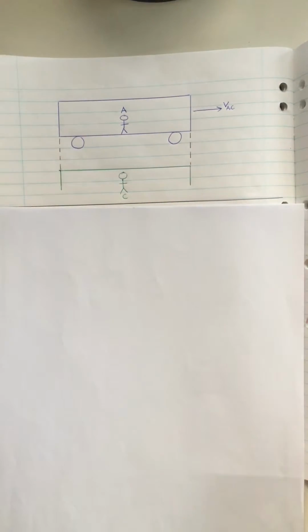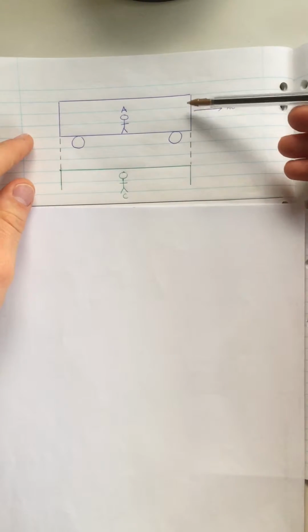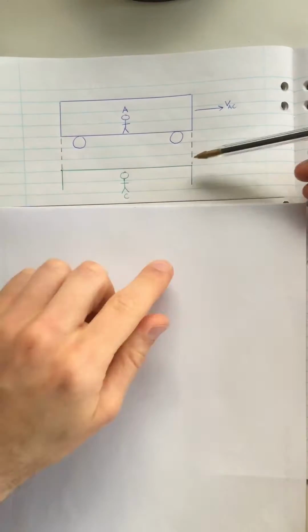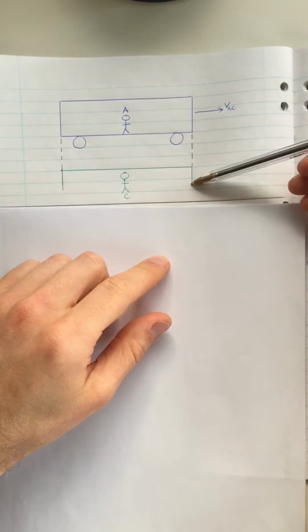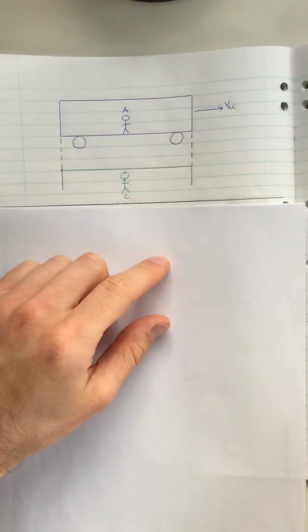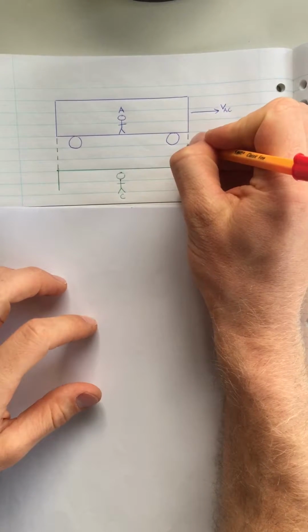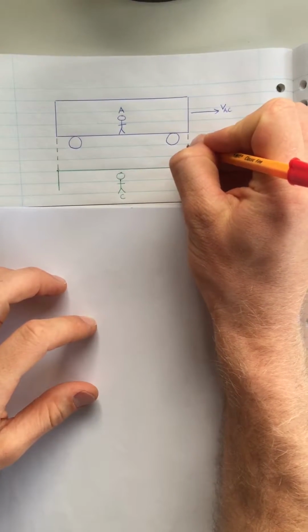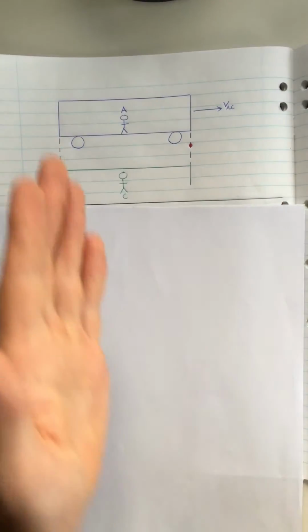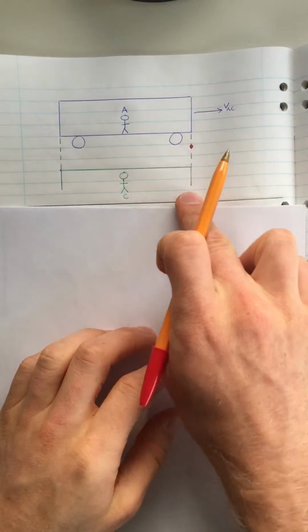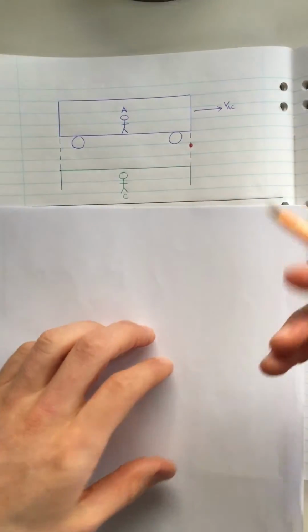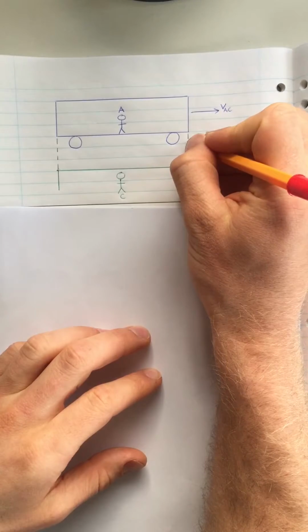Now these two people know that they're part of an experiment where when the front end of the train passes the front of the platform, there will be a red flash of light. So there's a red light bulb here, and when the front of the train passes the front of the platform, there will be a flash of light.